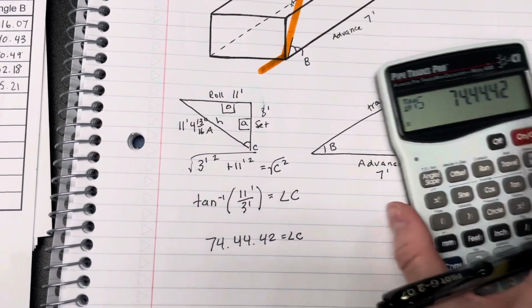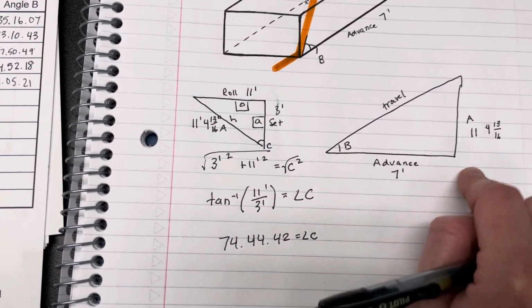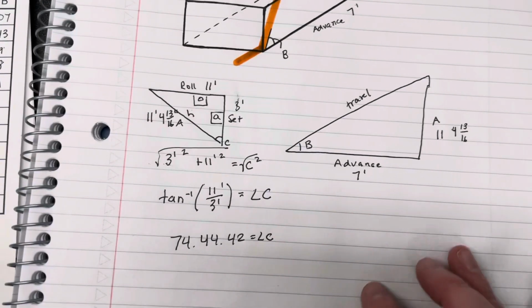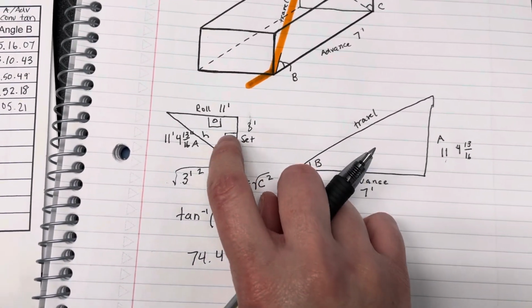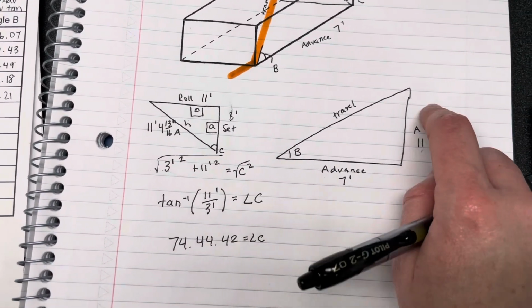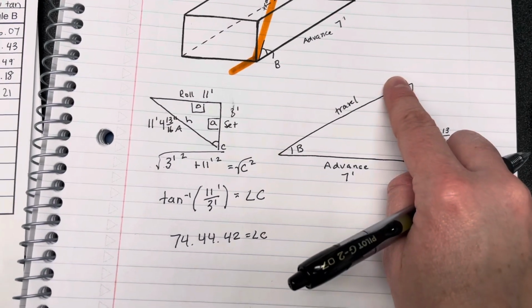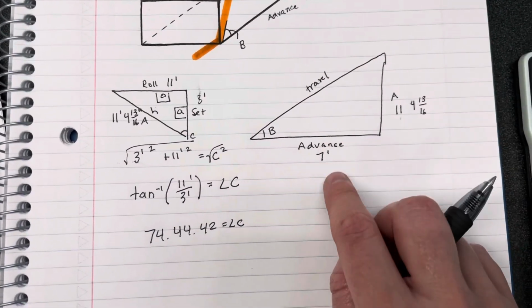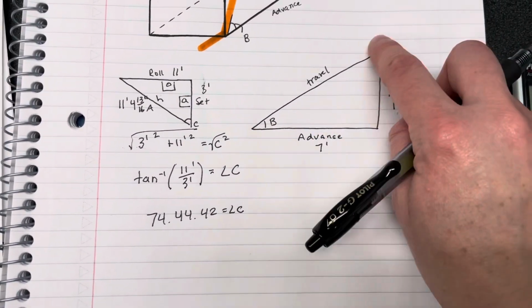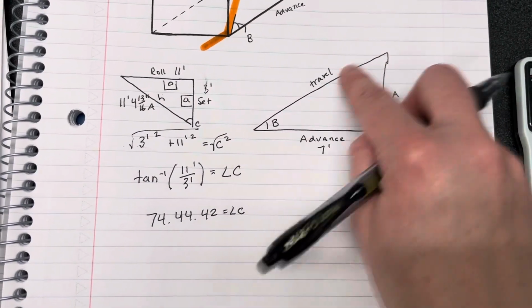All right, now angle C doesn't really help me with this. All I really need is the side lengths. So just like with this triangle, since we have 2 sides, we can use Pythagorean theorem to solve for the missing side. So again, this is going to be my c squared since it's the longest side.